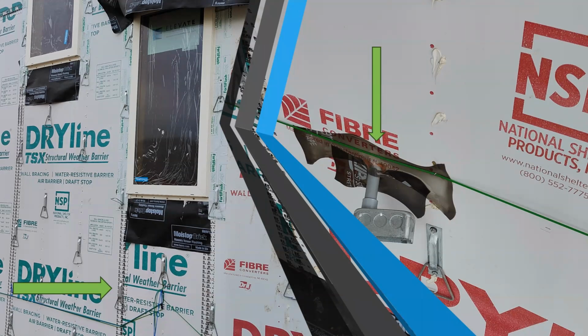I'm not saying this is the only thing that you can use. You can use caulking, you can use other materials. I'm just saying this is a good product that's out there. On the left, you see all the seams are being taped, the flashing tape around the windows being installed, and any penetrations through that air barrier is also being sealed.